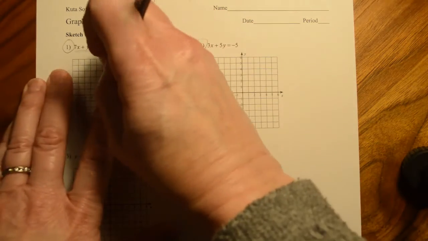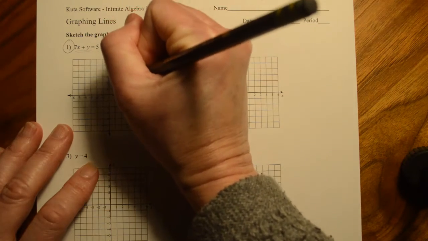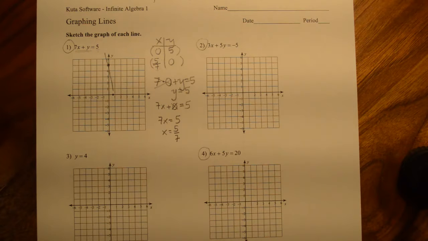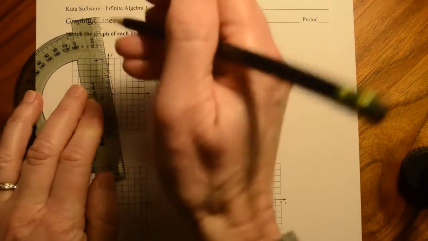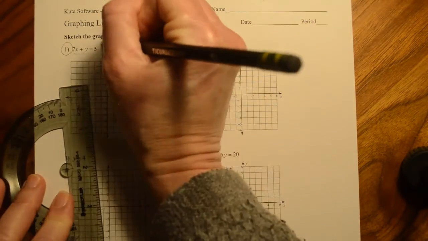Again, if you have any ruler, that would help getting these lines nice and neat. I do have one handy, so let me use that. Okay, so it would look something like this.